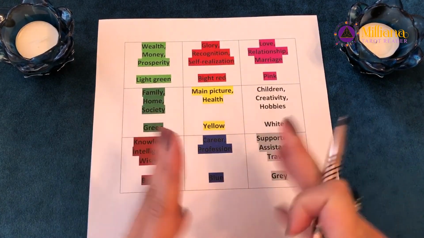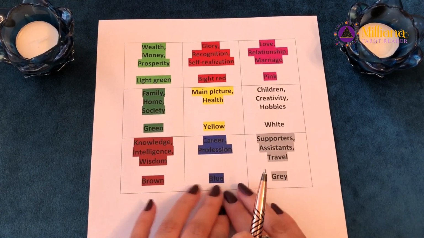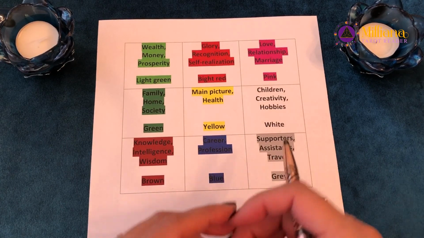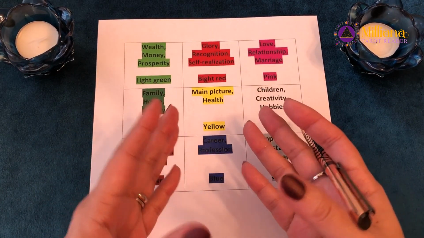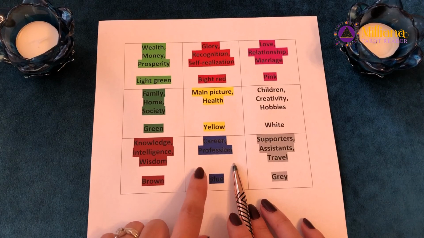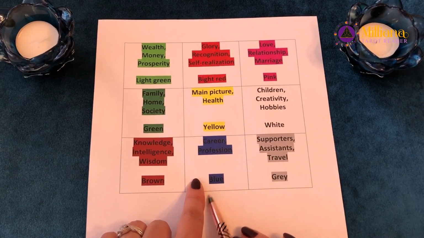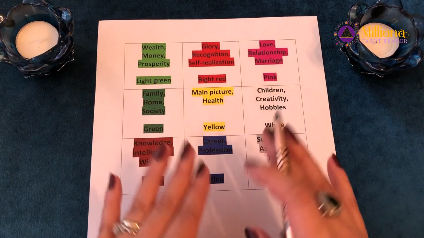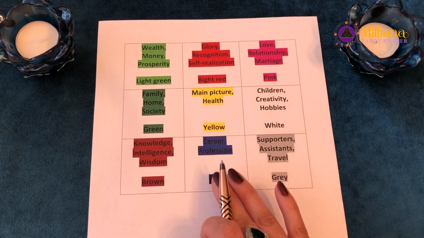If you don't have your own business and you would like to get a promotion, or you would like to be a manager, you can write here something like, I'm the head of the department. Which department, something like that, it's just an example.